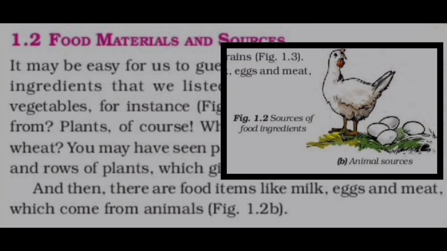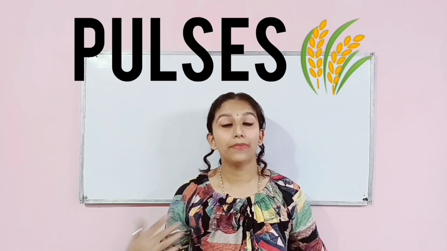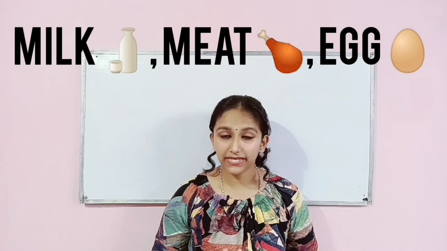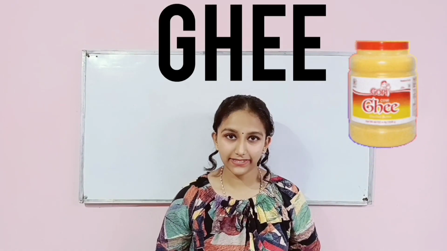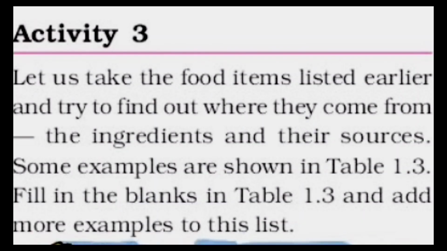And then there are food items like milk, eggs and meat, which come from animals. Plants are the sources of food ingredients like cereals, pulses, oil, vegetables, fruits and many more. On the other hand, animals provide us with milk, meat, and from the milk we extract ghee, cheese, paneer, butter and many other milk products. Now pause the video and read activity 3.